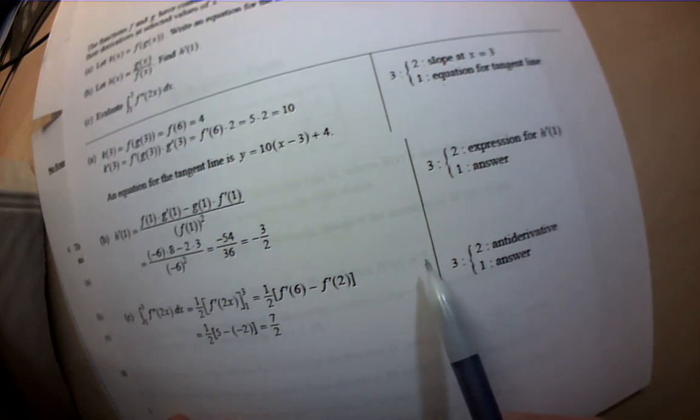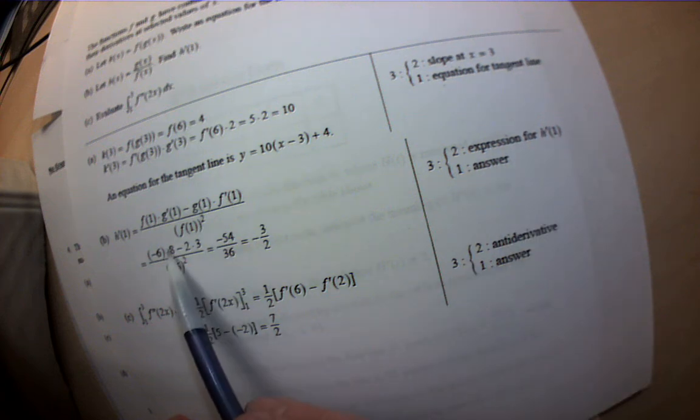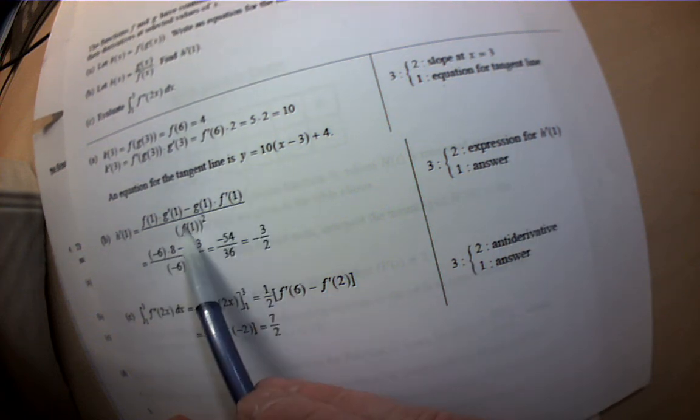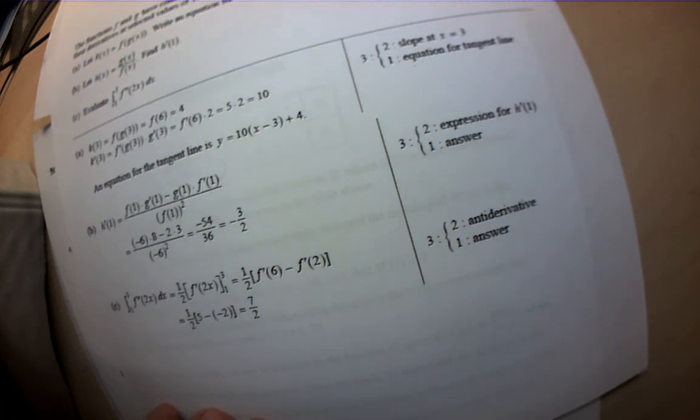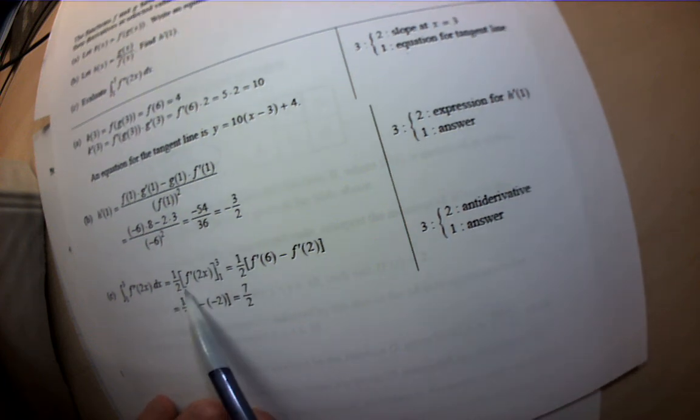The next one was a quotient rule. 3 points for the quotient rule. So 2 points to actually take the quotient rule, and then 1 point to plug it in. And then the last one is another 3 points. So 2 for the antiderivative, and then 1 to actually plug the numbers in. So not a bad problem.